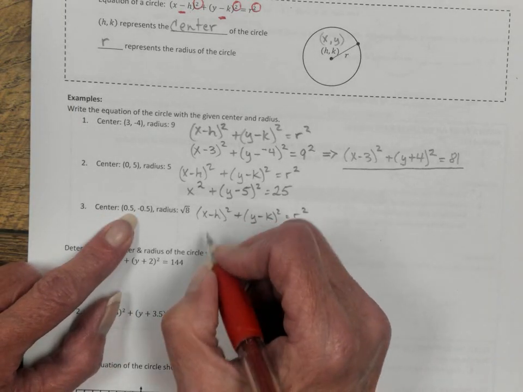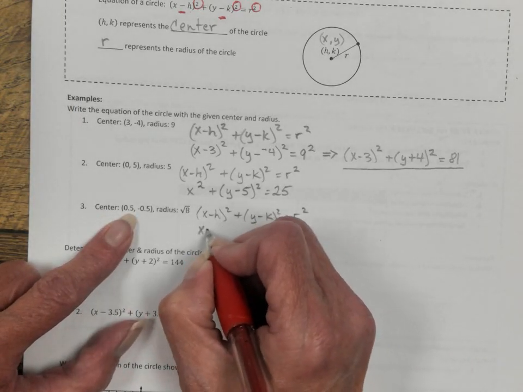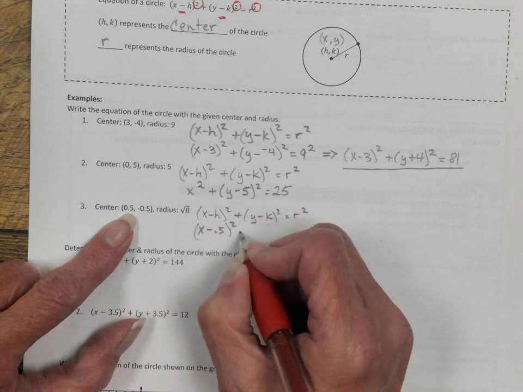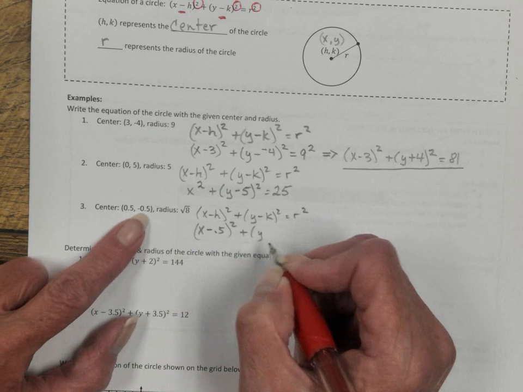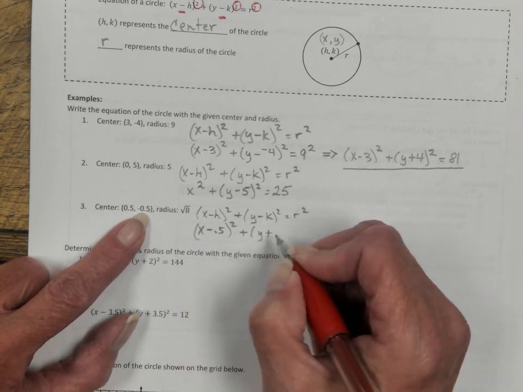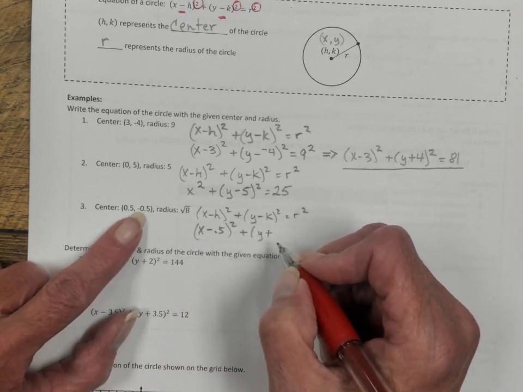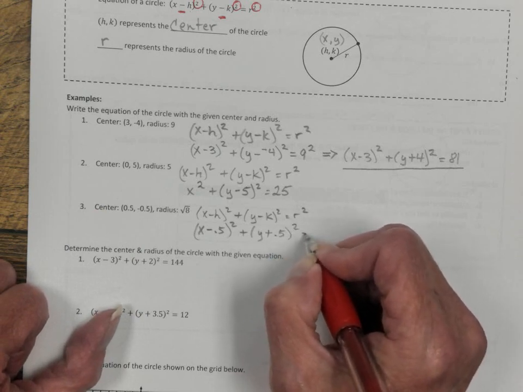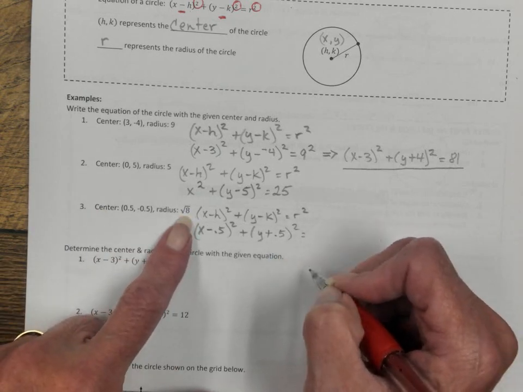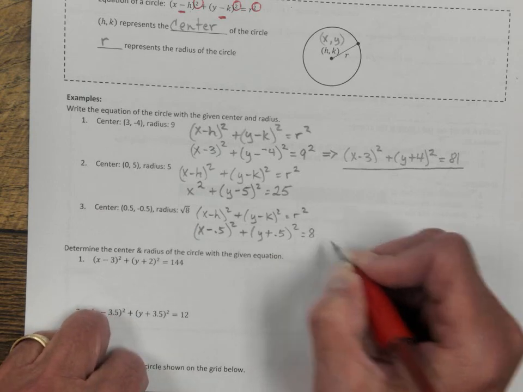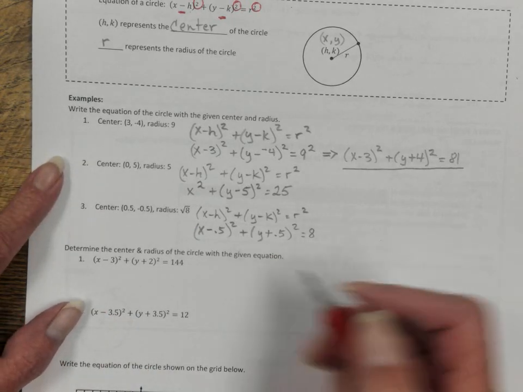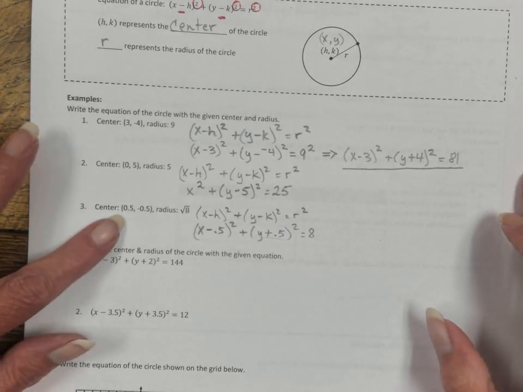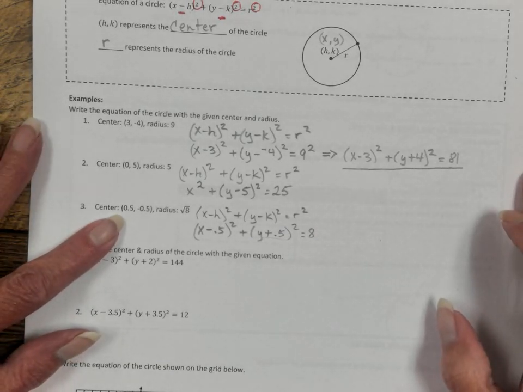X minus +0.5, okay. Just going to fill it in, plus y plus or minus a negative number, all of that squared, equals the square root of 8 squared, which is just 8. Okay? That is going to be my final answer for the equation of the circle in number 3.